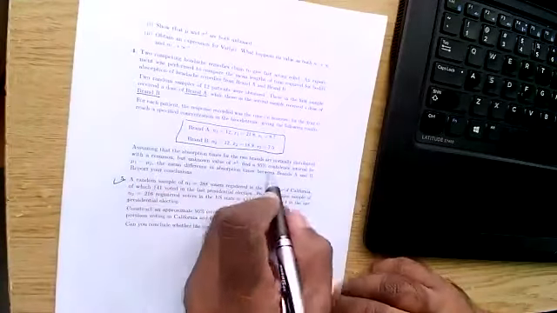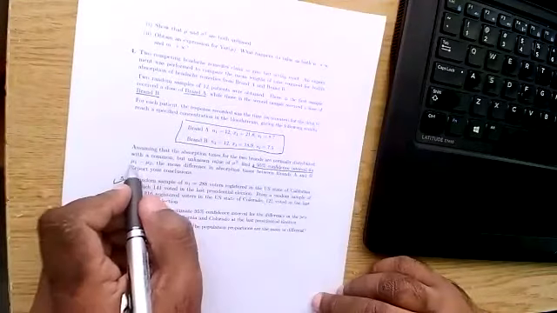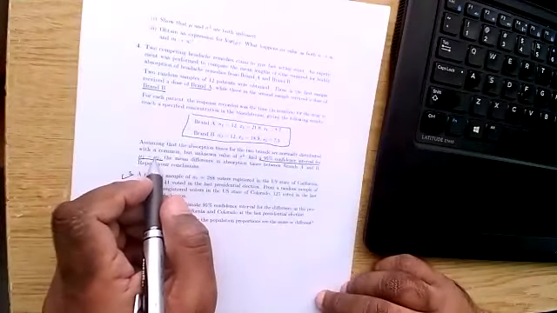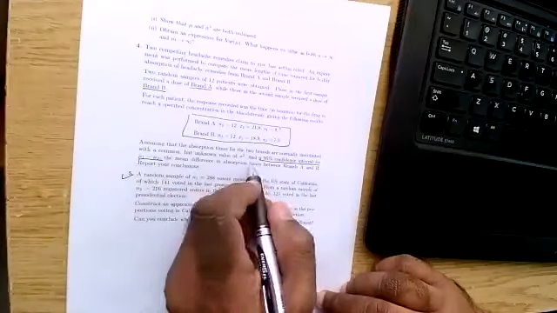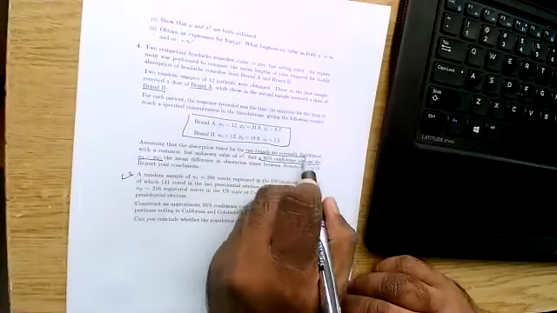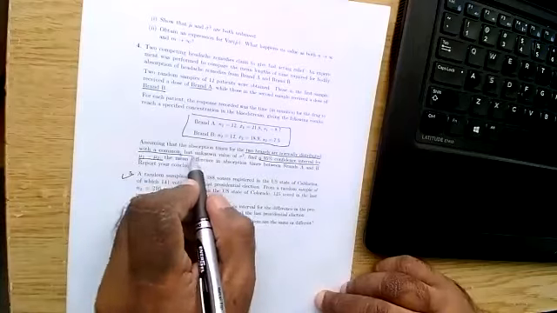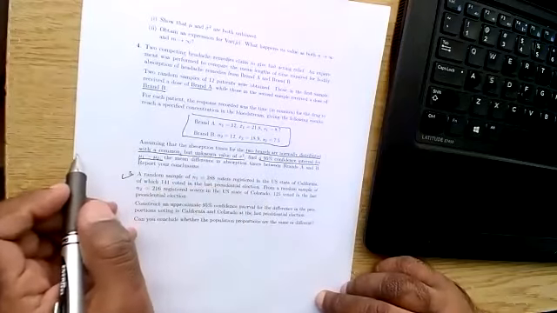Now the question is to find a 95% confidence interval for the difference in population means, assuming that the two brands are normally distributed with a common but unknown value for sigma squared.